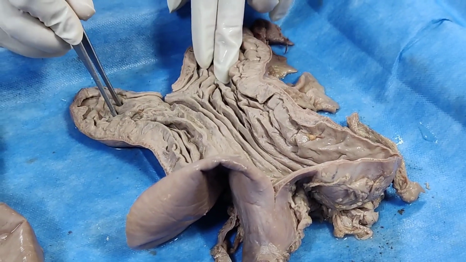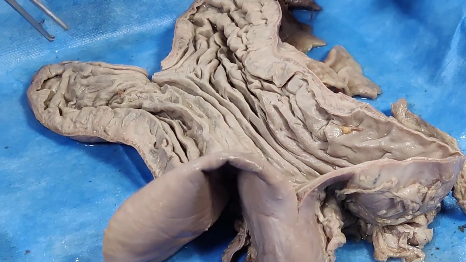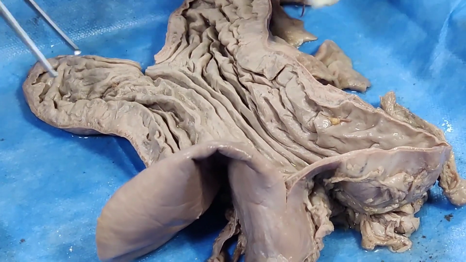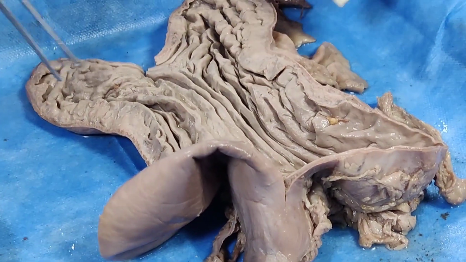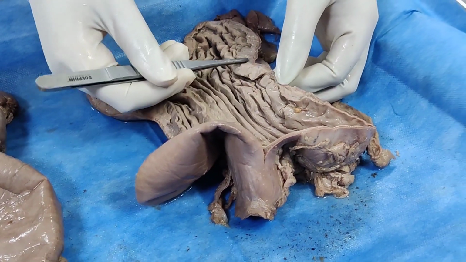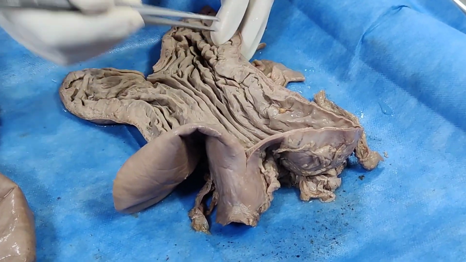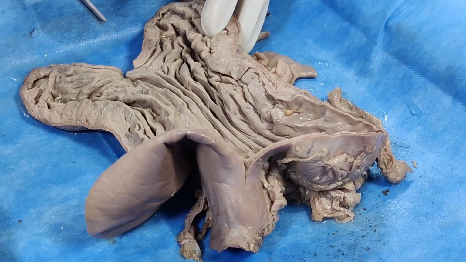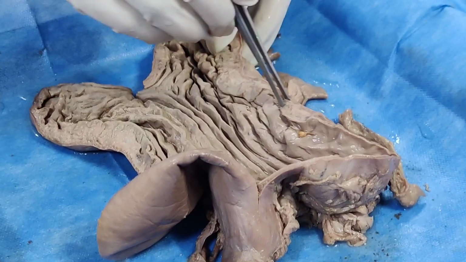Beneath the mucosa we have the submucosa, which contains the nerve plexus and blood vessels, and below the submucosa we have the muscular coat. It is composed of the innermost oblique layer, then the middle circular and outer longitudinal layer.